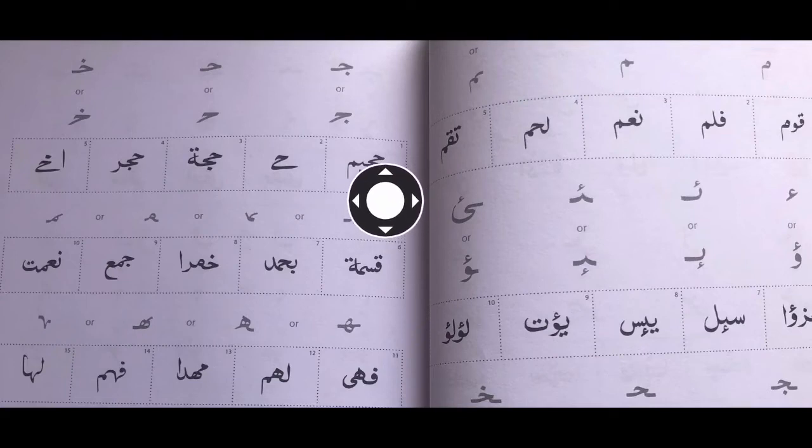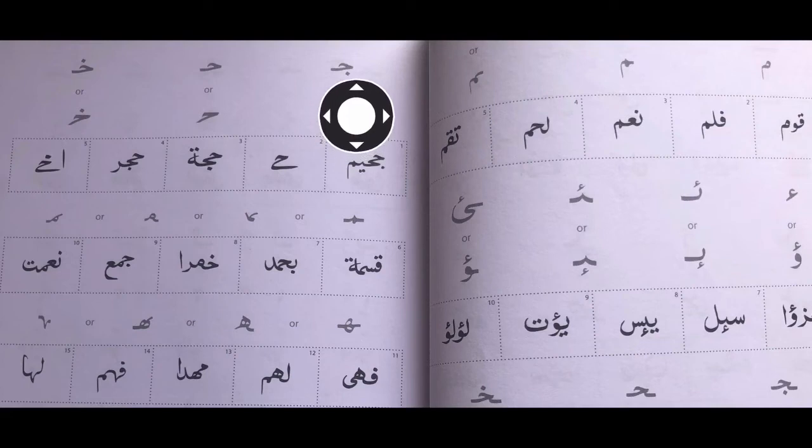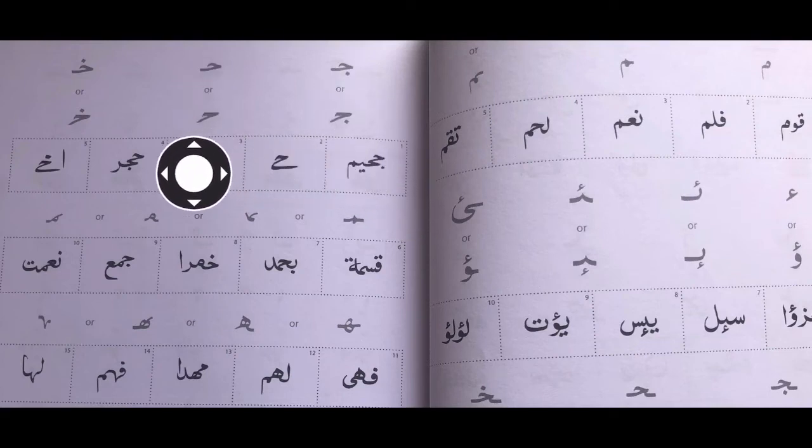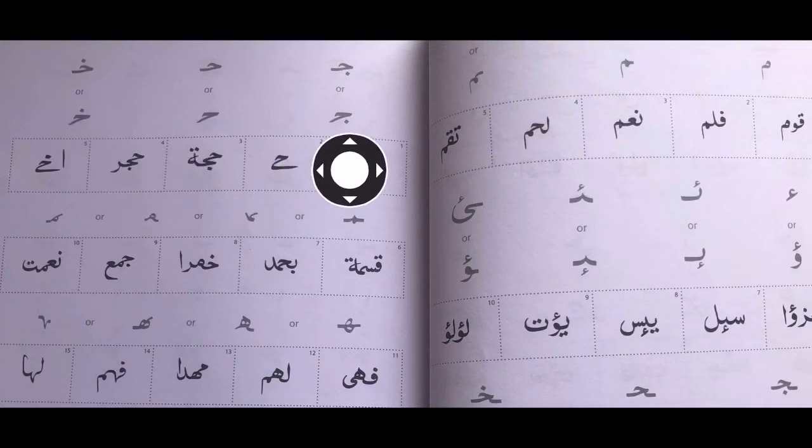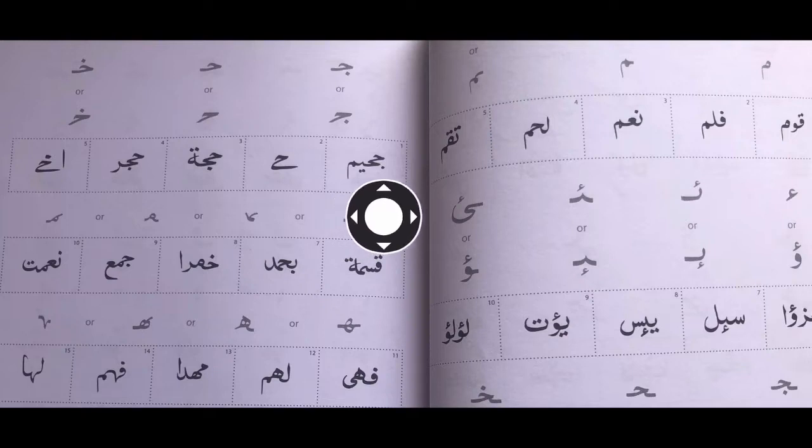So we have got at the beginning over here, as you can see, there is a Jim here. So these Jims, 1 and 2, 1 and 2, 1 and 2, Ha, these are the shapes which come at the beginning of a word. And thereafter, as you can see here, there is the Ha over there. Actually, it's a Jim.